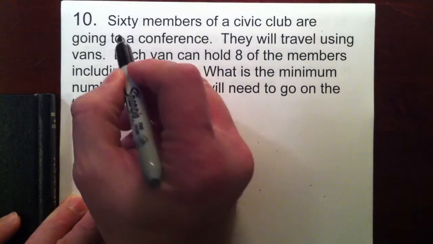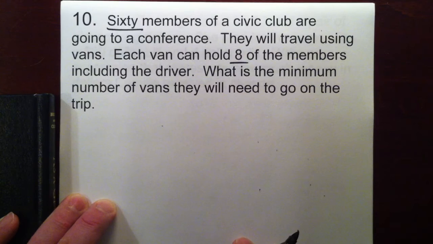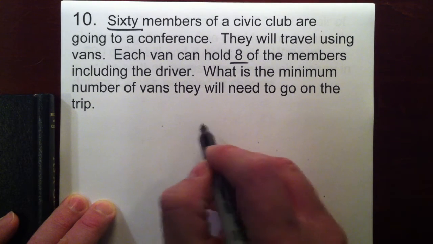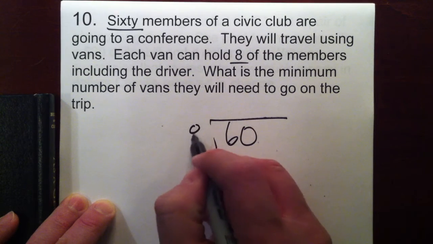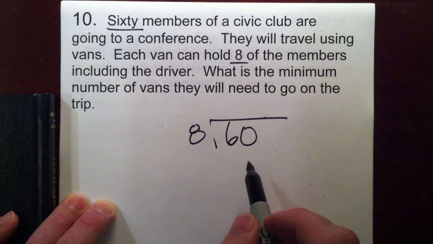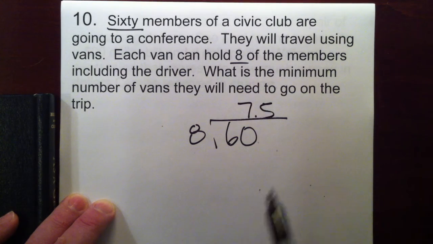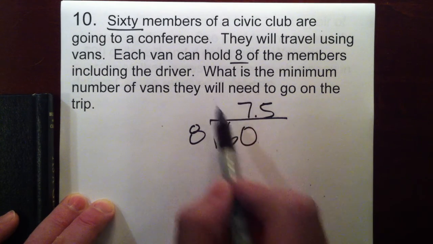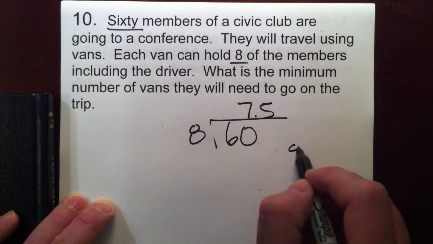Well, again, we're taking 60 people, and we know that each van will hold 8 people. Now, if it were an even amount, we would normally do this. We would divide 8 into 60. But 8 does not go into 60 evenly. We end up getting an answer of 7.5. Well, in this example, we cannot rent 7.5 vans. Therefore, we have to rent 8.